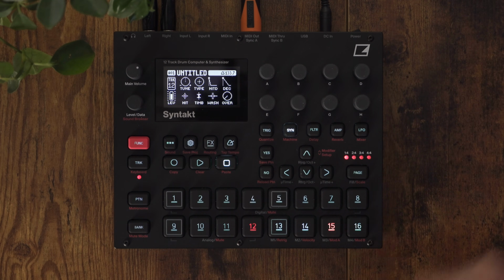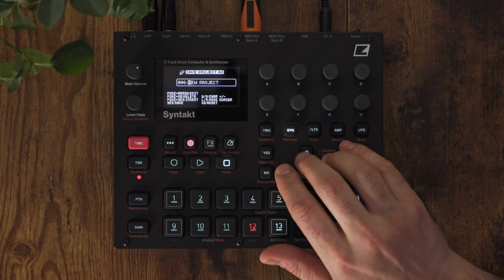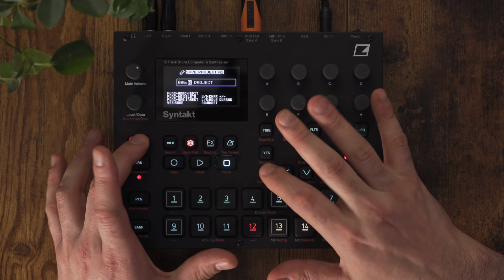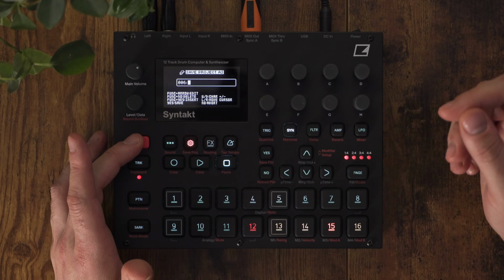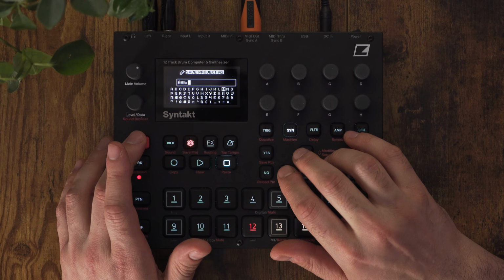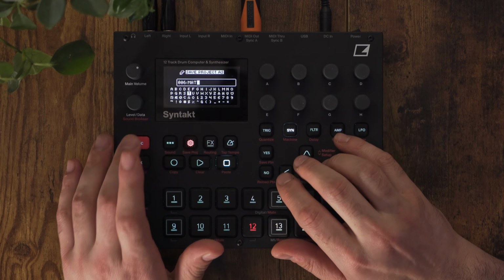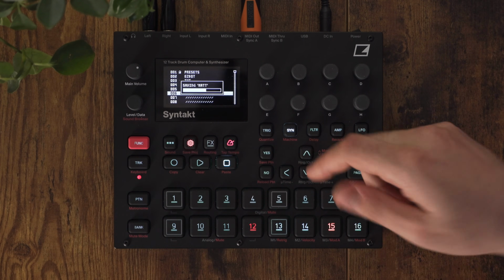Last thing we need to do is save our project. Let's go function and hit the gear logo icon button and then hit yes on a blank spot and hold function and hit no. We're gonna delete that project and then press function again and select some letters. I'll go Matt, because that's me. And then hit yes, and boom. Your project's saved for recalling later.